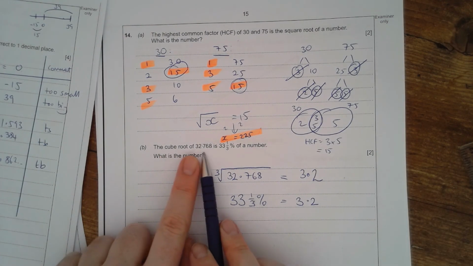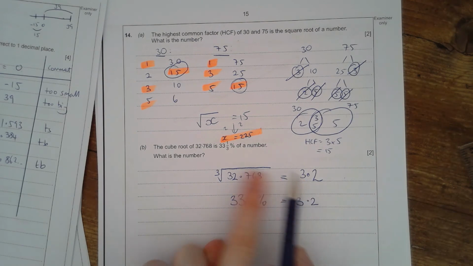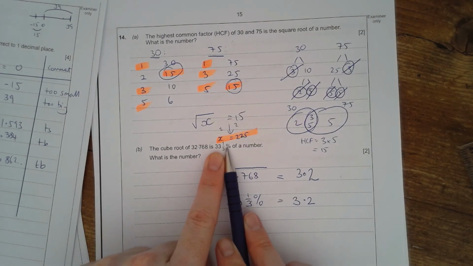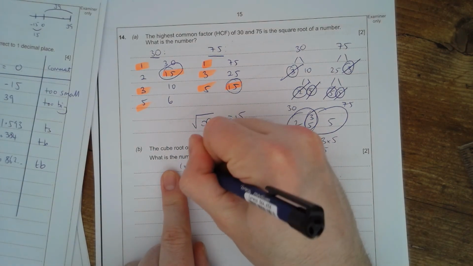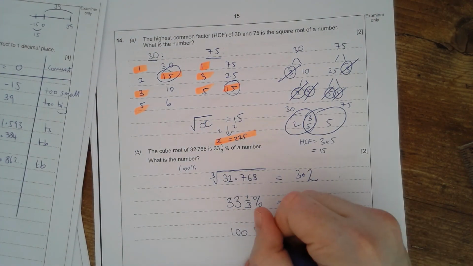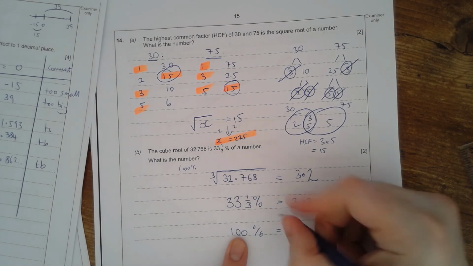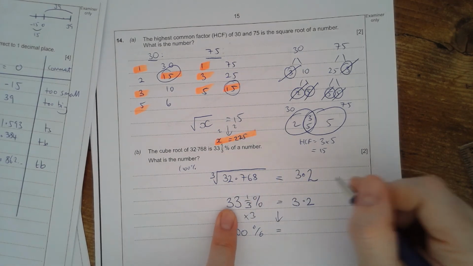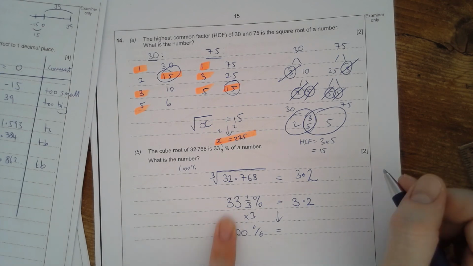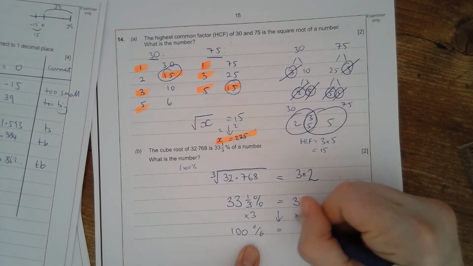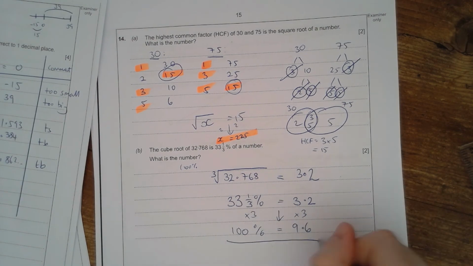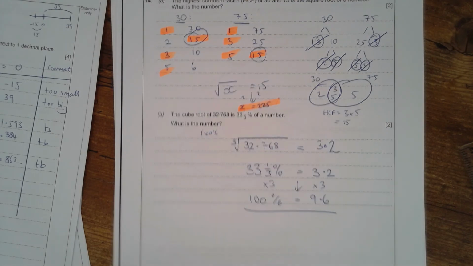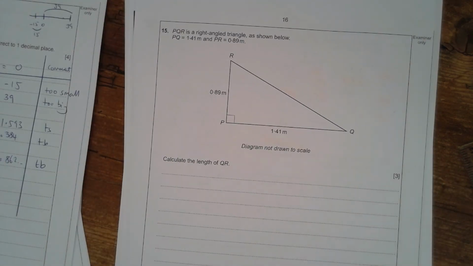Okay. Now, in terms of what we're told, 33 1/3% is equal to 3.2. The cube root of this, which is 3.2, is 33 1/3% of a number. What is the number? Well, the number would be 100%. So what do I times 33 1/3 by to make it 100? The answer would be 3. This is equivalent to a third. So a third to make a whole would be 3/3. So I times both sides by 3. 3.2 times 3 would be 9.6. Okay? Have a quick read of that question.